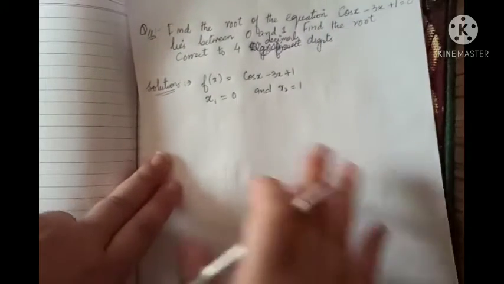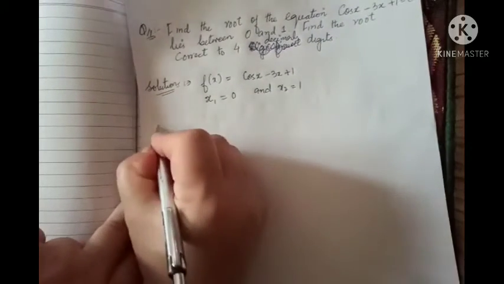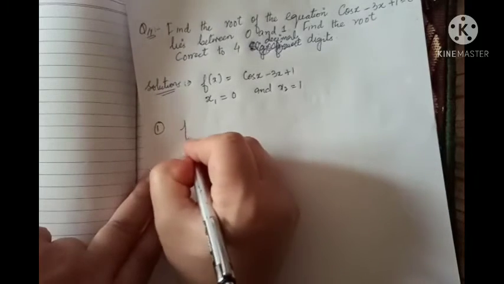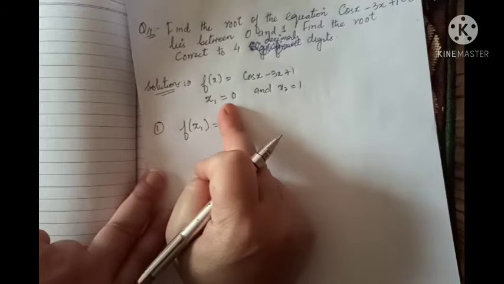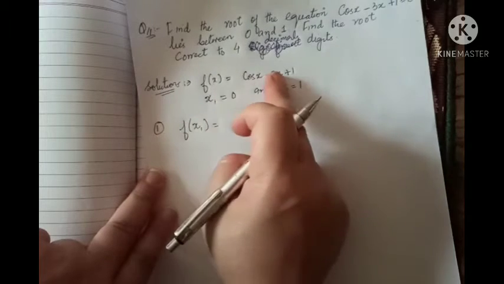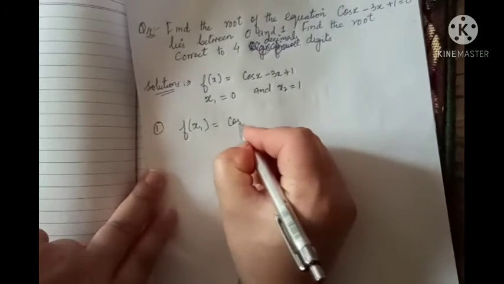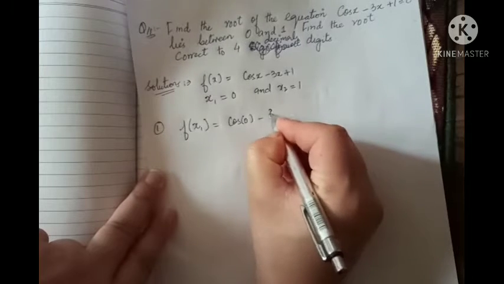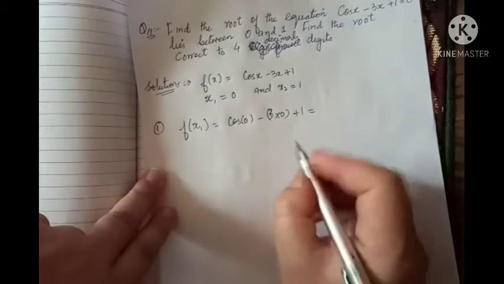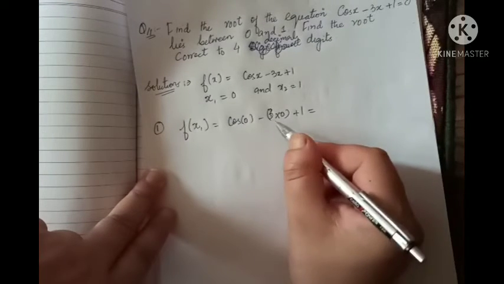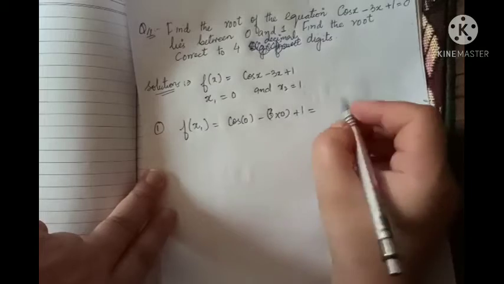So we have to find the root between the two. Our first iteration would be like this: we first calculate f of x1 by taking the value of x1 and substituting it in the equation. So cos of 0 minus 3 into 0 plus 1. Cos 0 is 1, then 0, plus 1, that will be equal to 2.